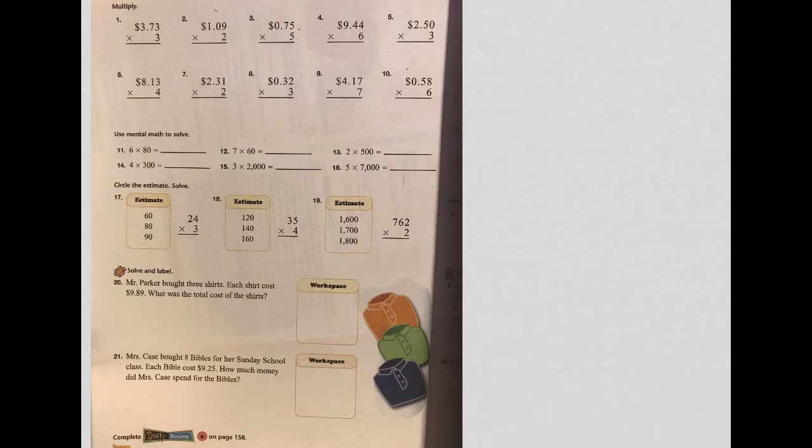Okay, so basically how that's going to be is, in your head, you have to think of this. 24 estimates to 20. So in my head, I'm going to think 20 times 3 is what? 60. And that's what they mean by that. So you're just estimating it in your head, trying to come up with the answer. You're going to circle the answer you got in your head, and then you're going to figure out the problem. So 3 times 4 is 12, carry the 1. 3 times 2 is 6, plus 1 is 7. So 72. Okay? All right, so you'll do the same for 18 and 19.